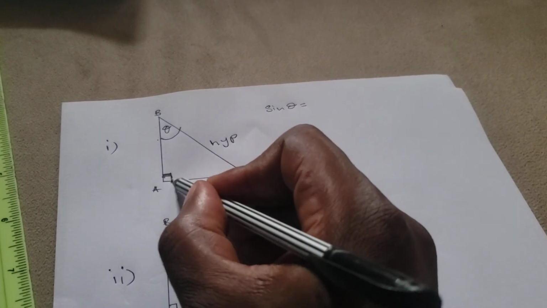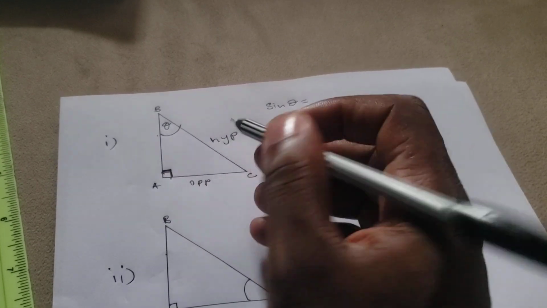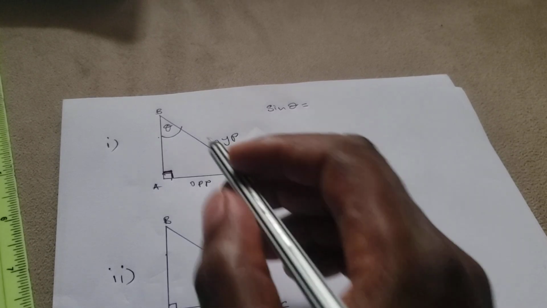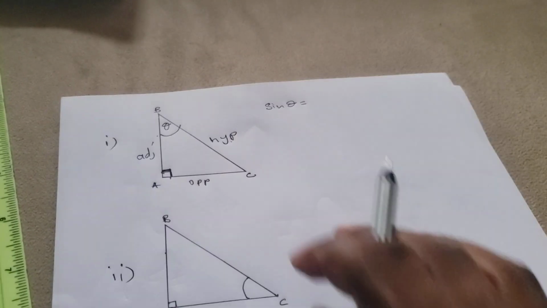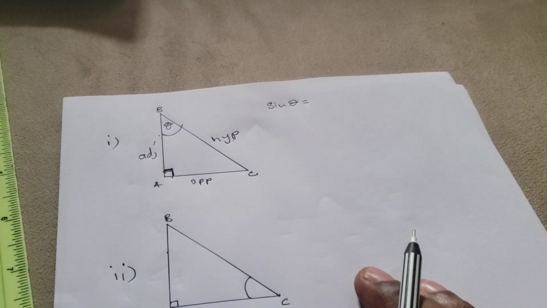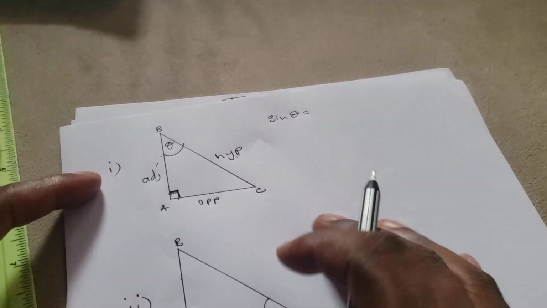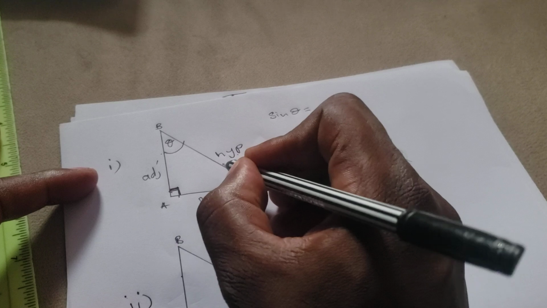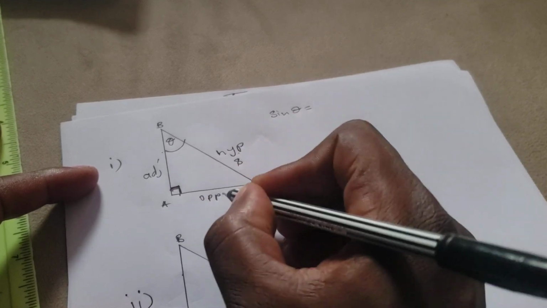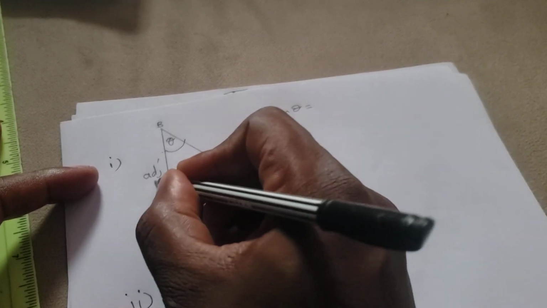Opposite side of this angle is that. So that's where our hypotenuse is. So we have opposite and hypotenuse. That makes this to be adjacent. Okay, so just to make it more interesting, let's say we put numbers. Let me say this is 8, this is 4, this is 6.